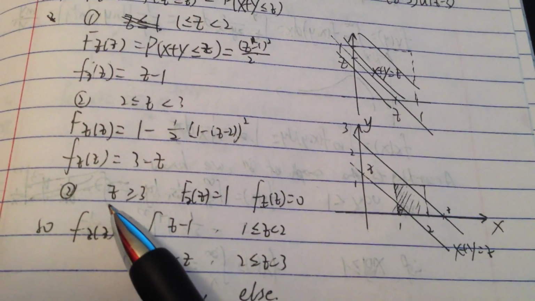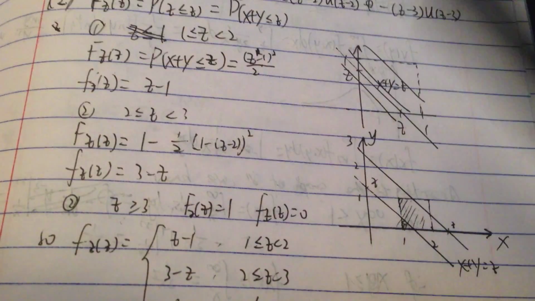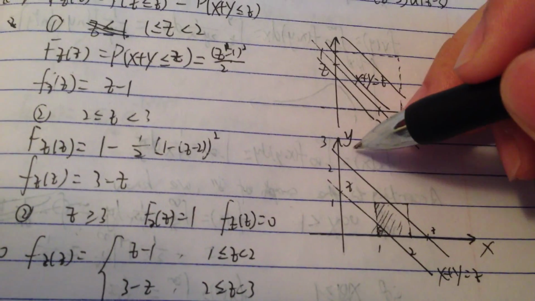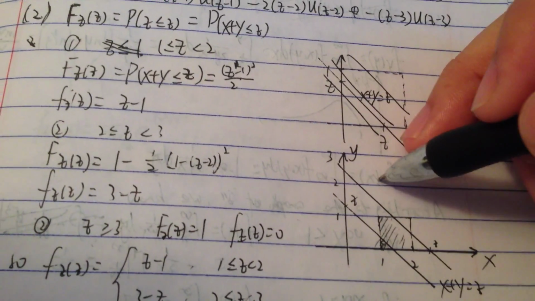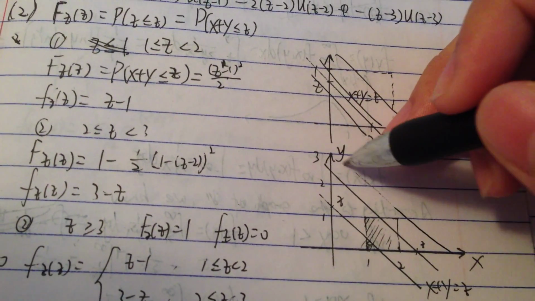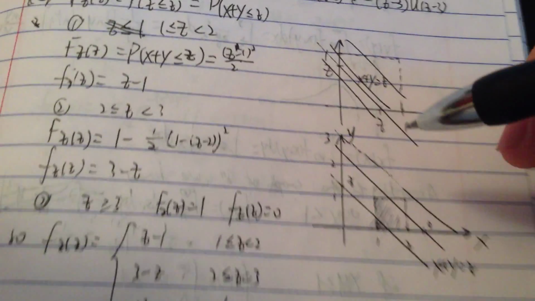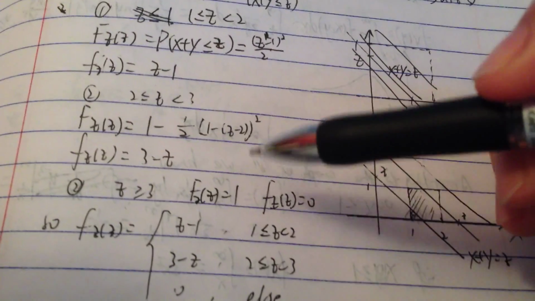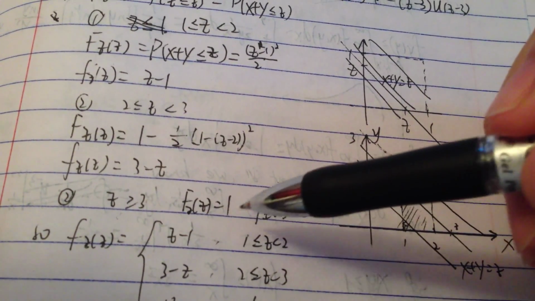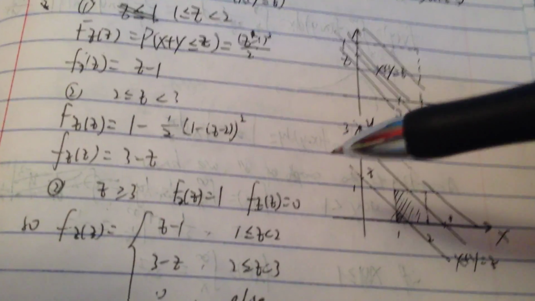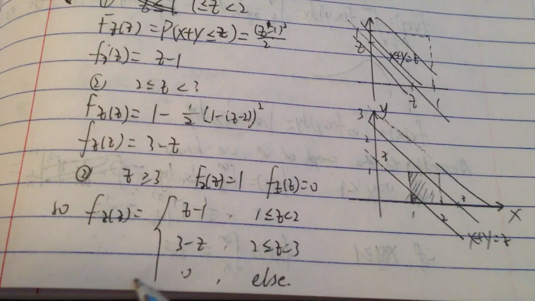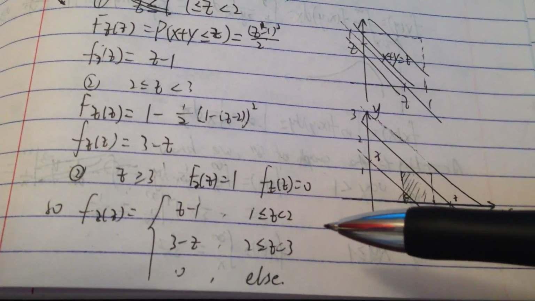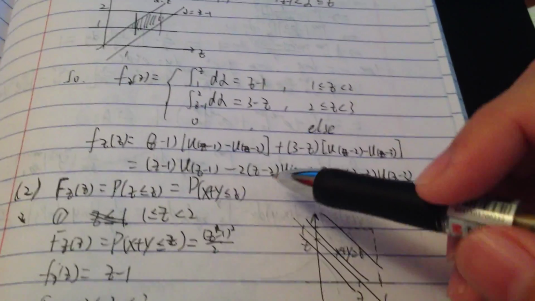And for z greater than 3, like this. In this situation, capital F_Z(z) equals 1, so the PDF of z equals 0. So we finally find the answer and compare it to the first one. They are the same.